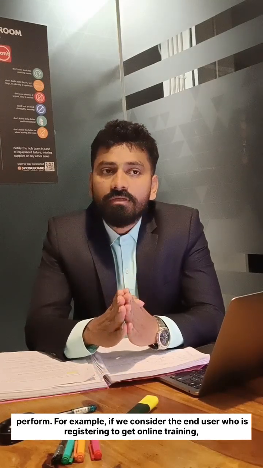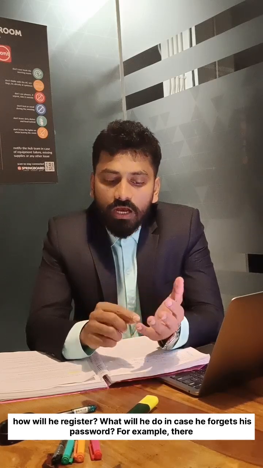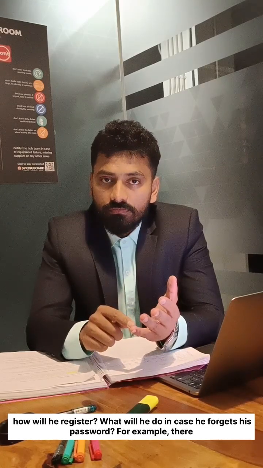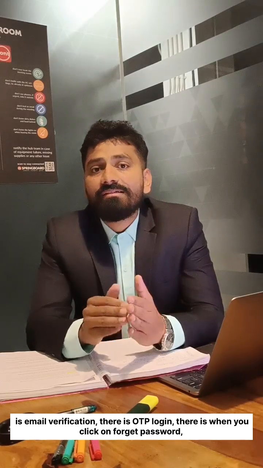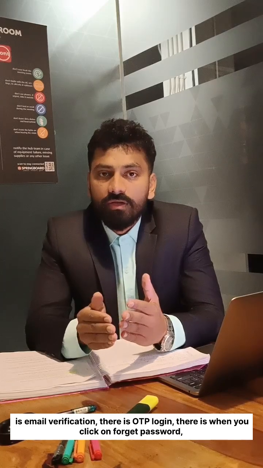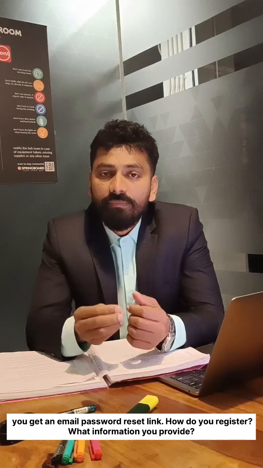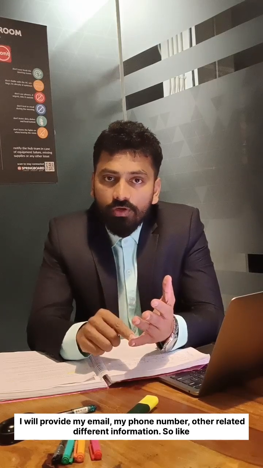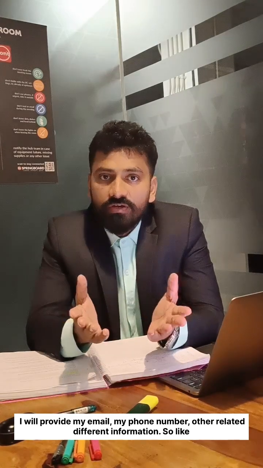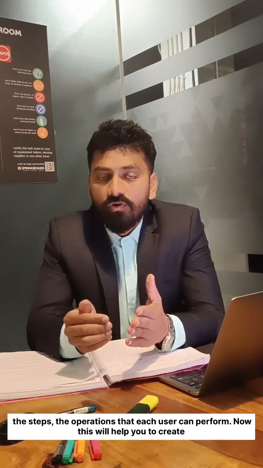For example, if we consider the end user who is registering to get online training, how will he register? What will he do in case he forgets his password? For example, there is email verification, there is OTP login, and when you click on forgot password, you get an email password reset link. Okay, how do you register? What all information you provide? I will provide my email, my phone number, other related information. So, like the steps, the operations that each user can perform.